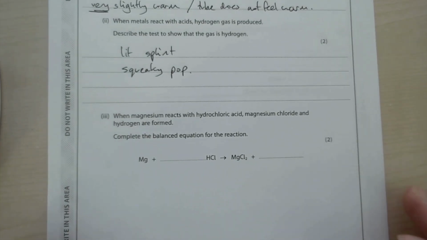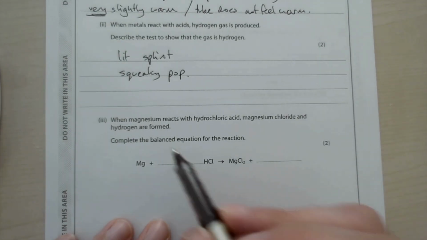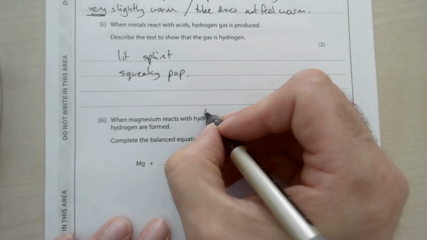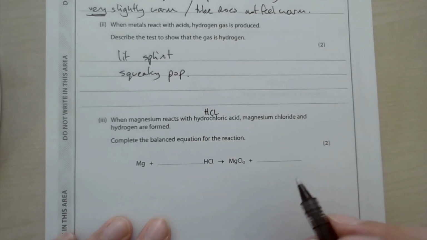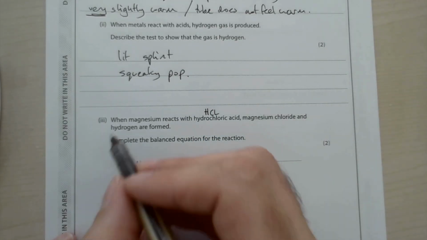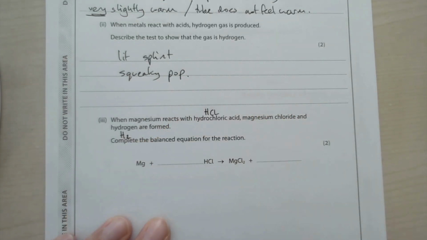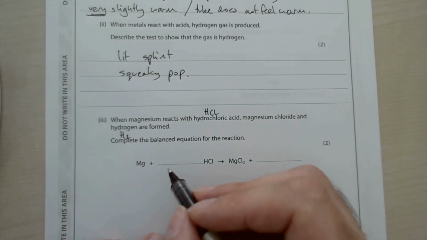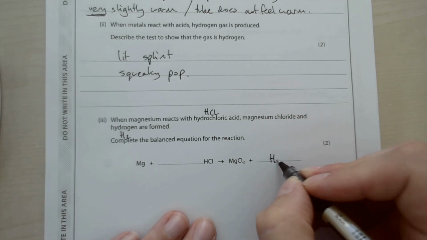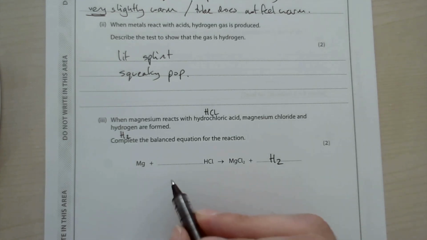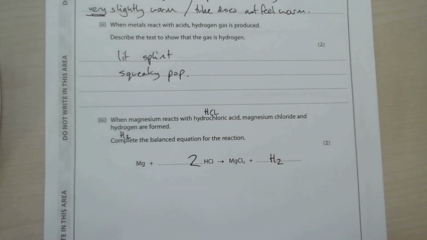Then we had to complete the balanced equation for the reaction. We know we've got magnesium reacting with hydrochloric acid, which hopefully we've all learned is HCl. Makes magnesium chloride and hydrogen. Remember that hydrogen is one of our diatomic gases. So we can put in our numbers here. So we're going to put H2 on here, which would get you 1 mark for knowing the formula of H2. And then balancing it all out, we've got a 2 here to balance it.